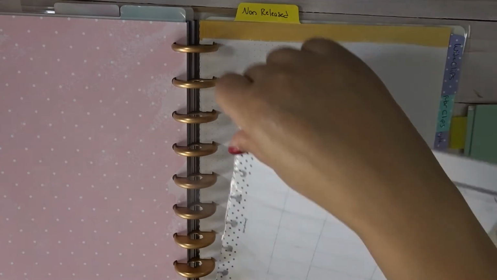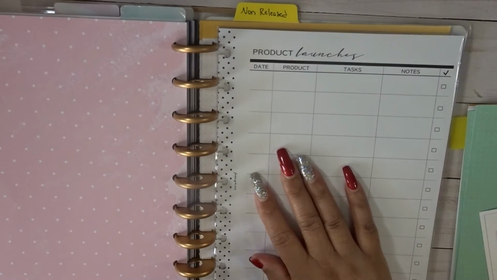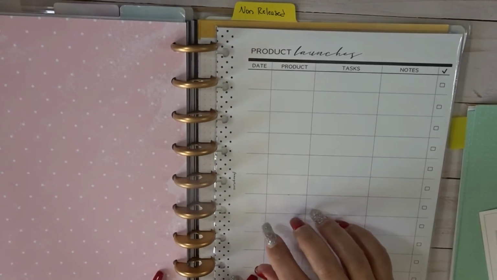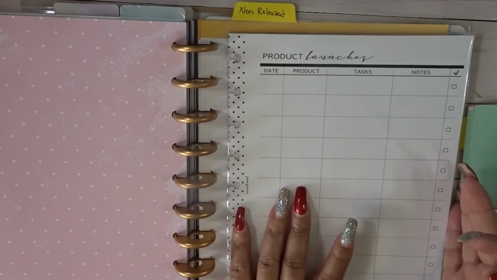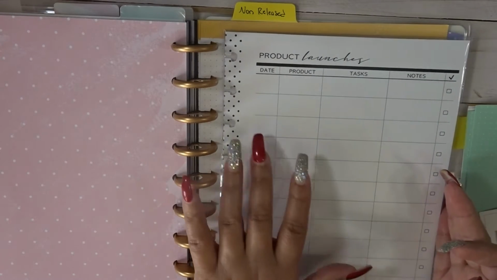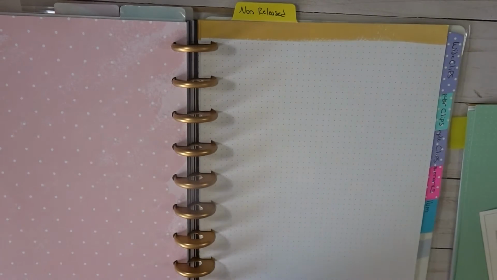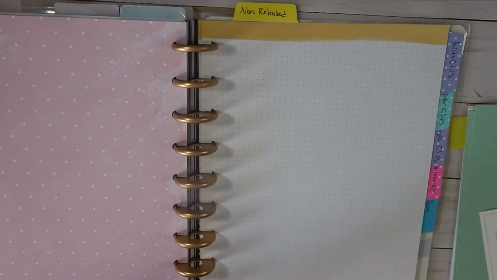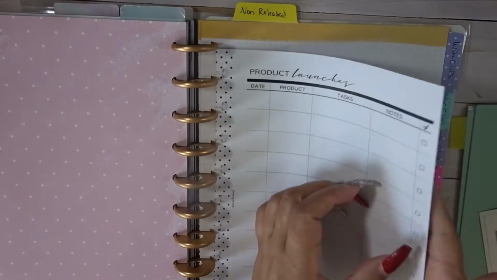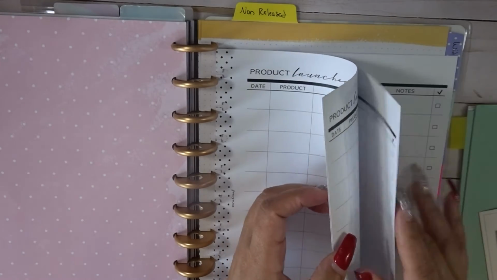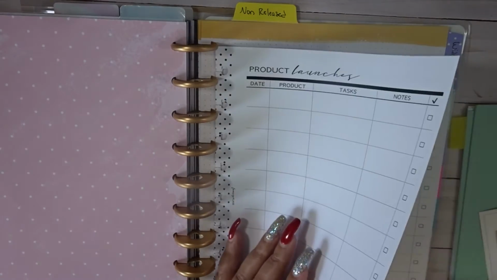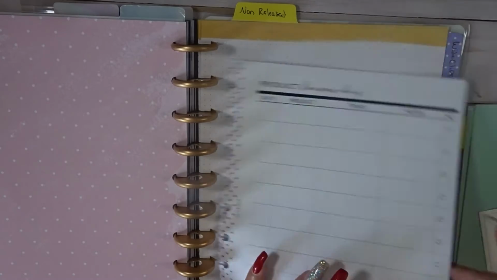So I'm going to use, I found these product launches from FancyPlans as well. And I'm going to use these and put that in this section right here. And I'm just going to do a couple of pages. I don't need a whole lot. I don't need the whole entire thing.